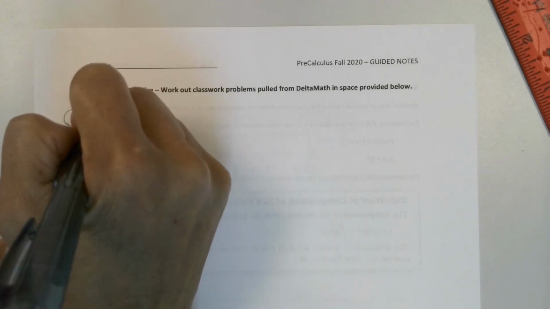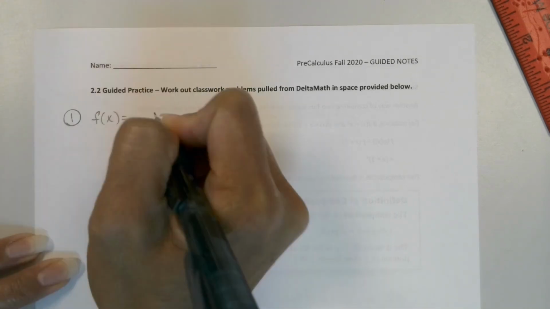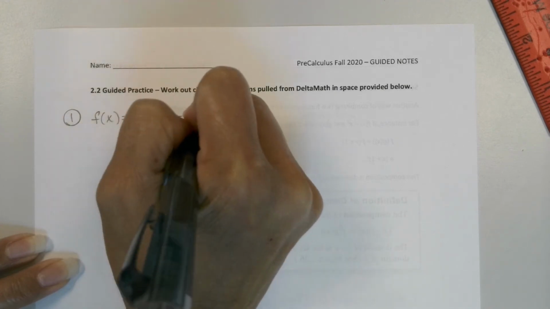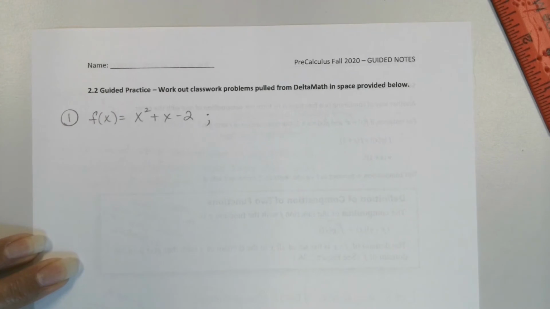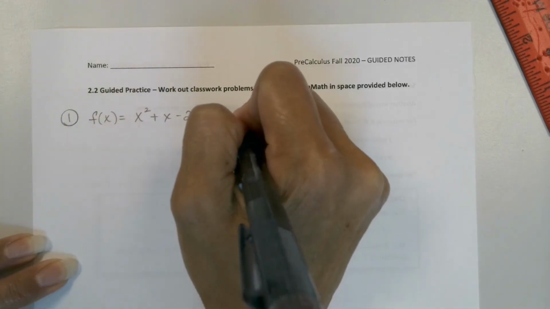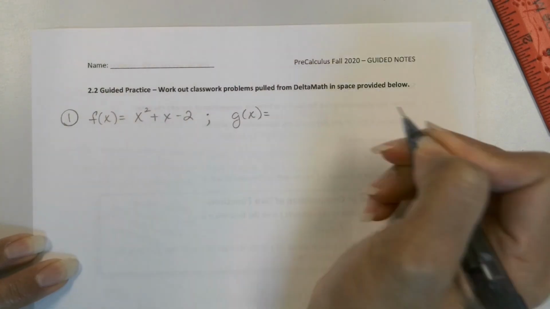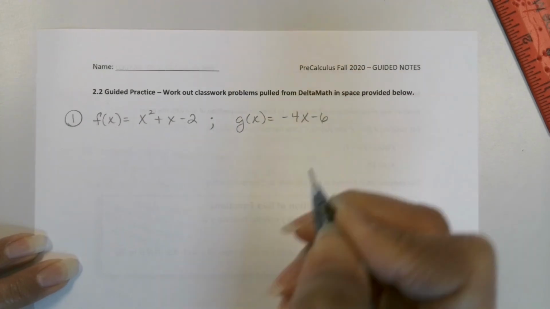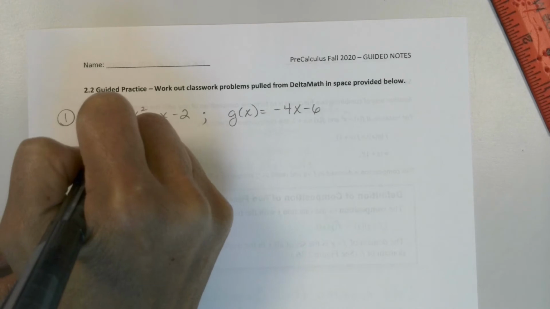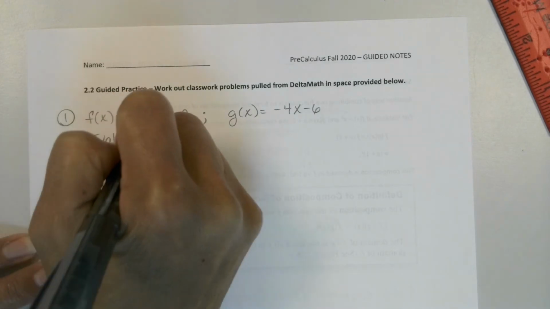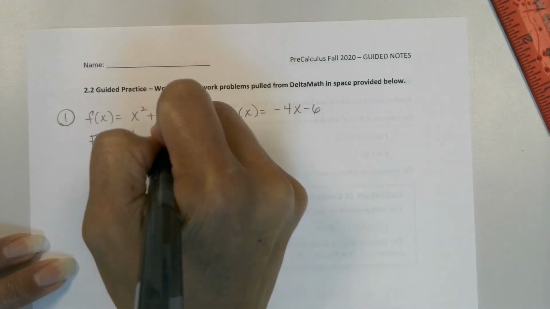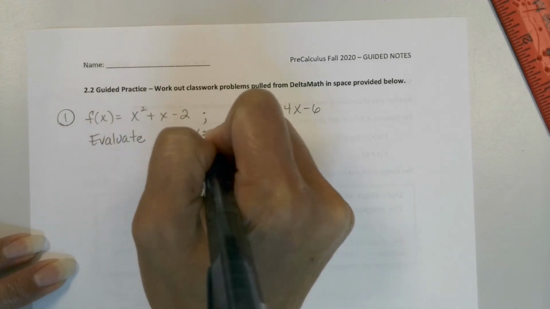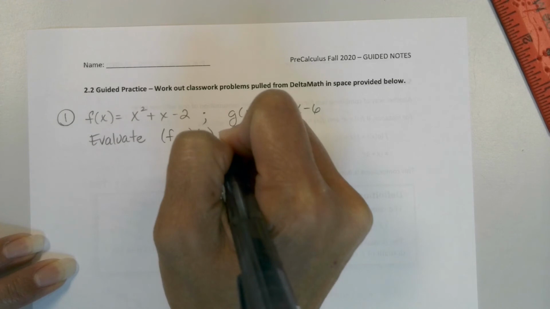So first example, I'm really running out of lead here. Okay, f of x equals x squared plus x minus 2; semicolon, because I have another function I'm going to give you, and it's the g of x, negative 4x minus 6. I want you, in this problem, to evaluate the composition f of g at negative 3.